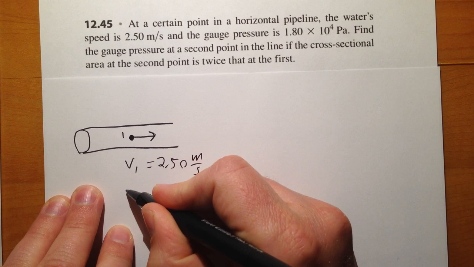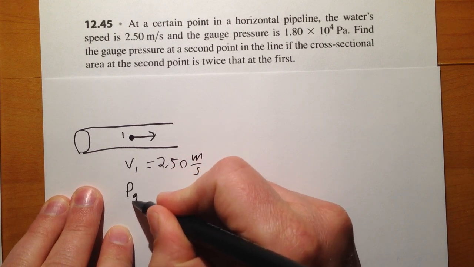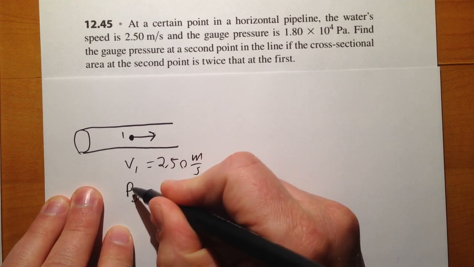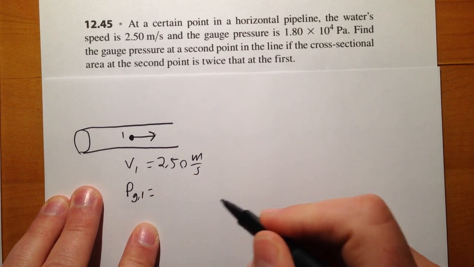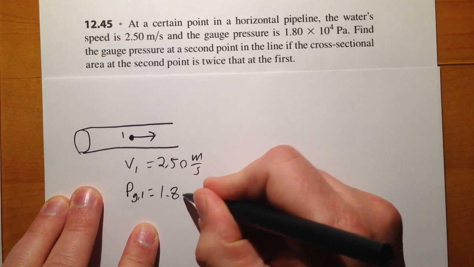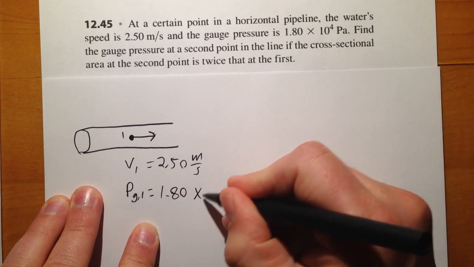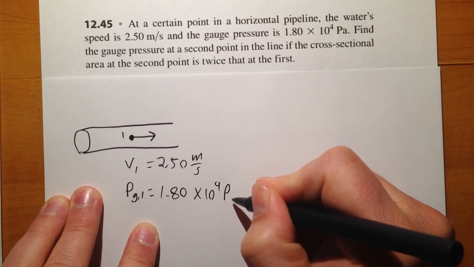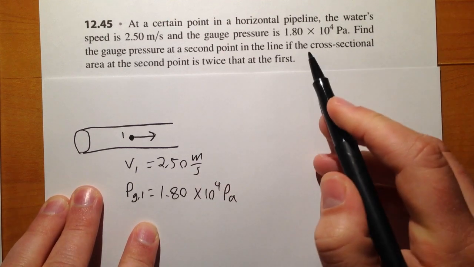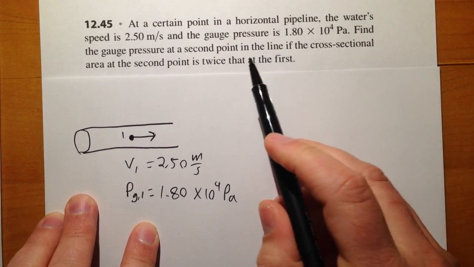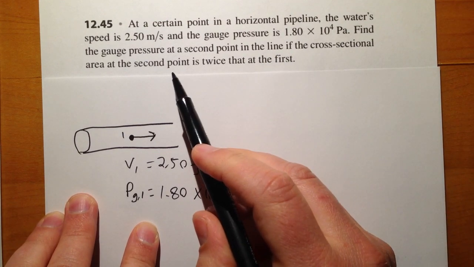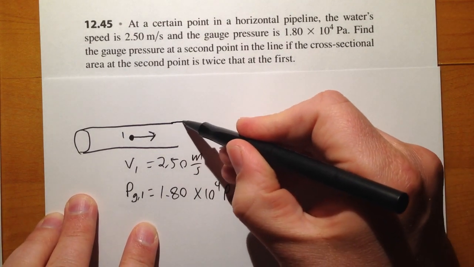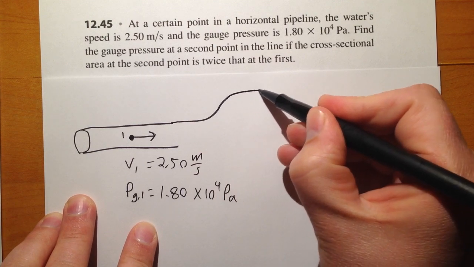And we know that the gauge pressure at point 1 is 1.80 times 10 to the fourth pascals. Okay, and then at a second point in the line, the cross-sectional area is twice that of the first. Okay, so we have a pipe which is going to get bigger.